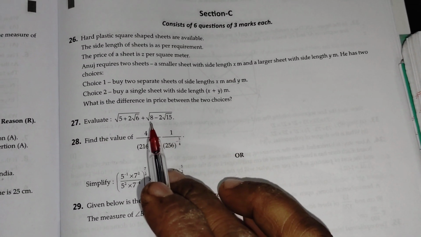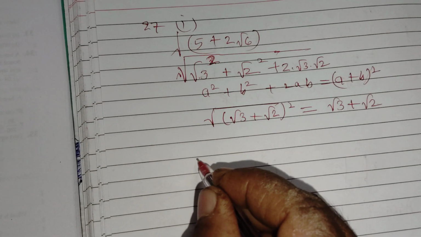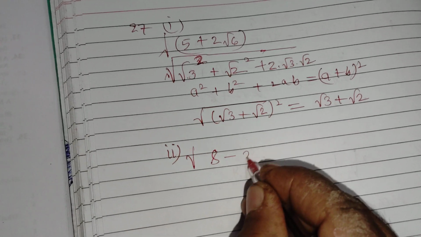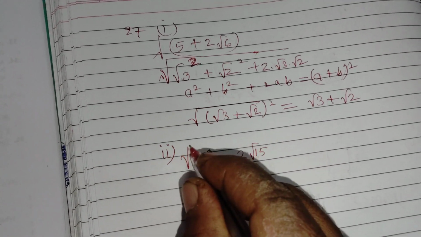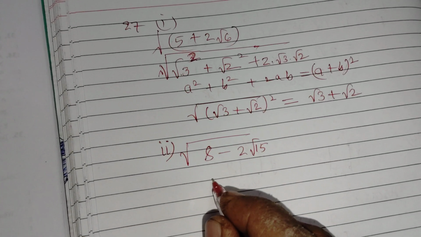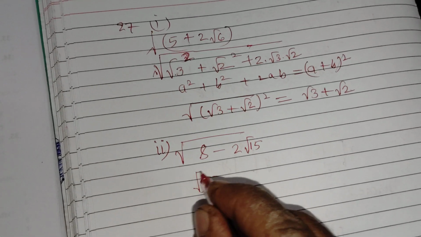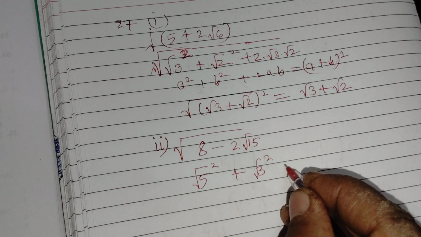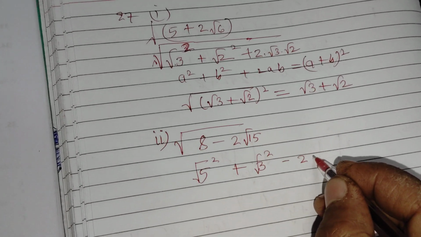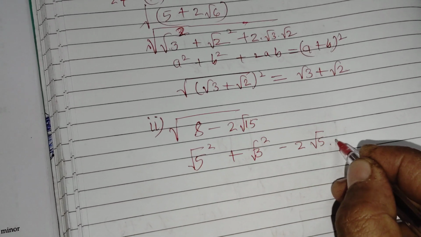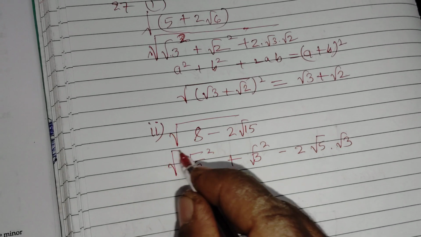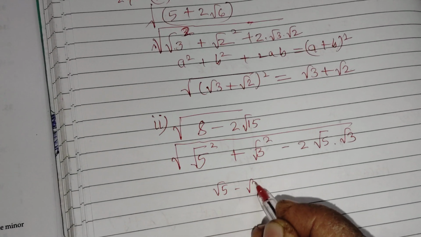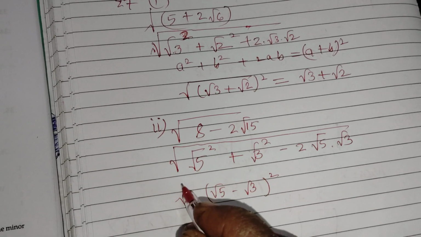The second term is square root of (8 minus 2 root 15). So 8 is written as 5 plus 3. 5 is written as square root 5 square, 3 is written as square root 3 square, minus 2. Square root 15 is written as square root 5 into square root 3. And there is a complete square. It is nothing but square root 5 minus square root 3 whole square, and there is a square root sign.